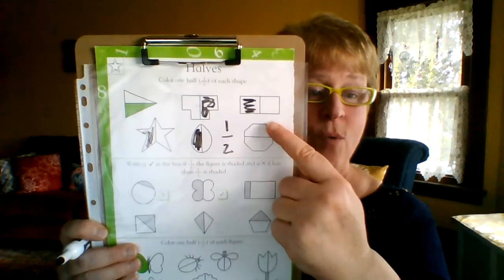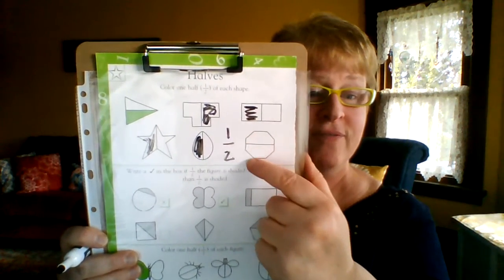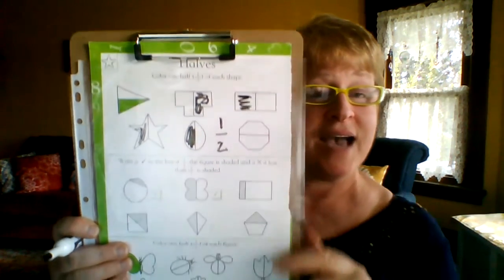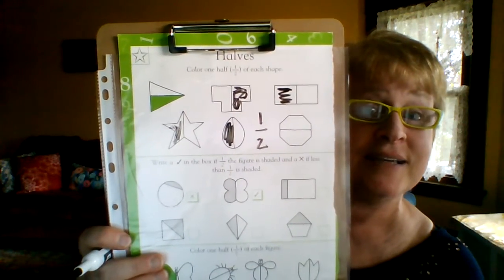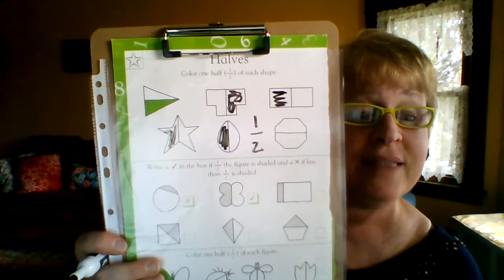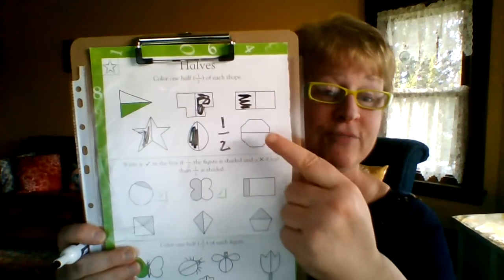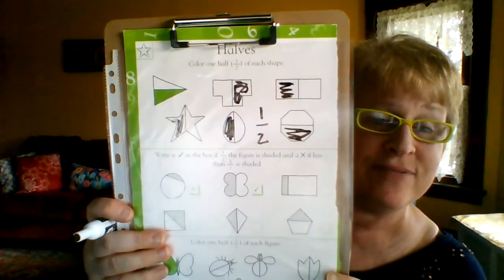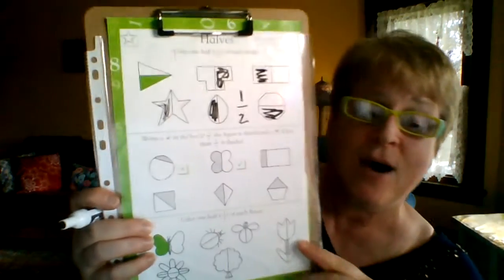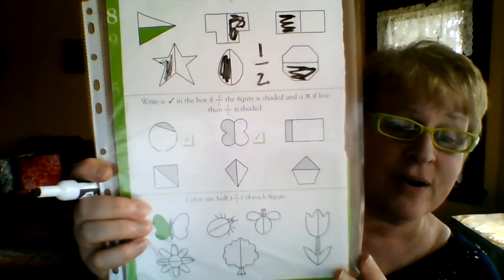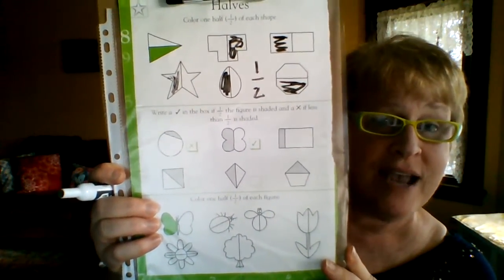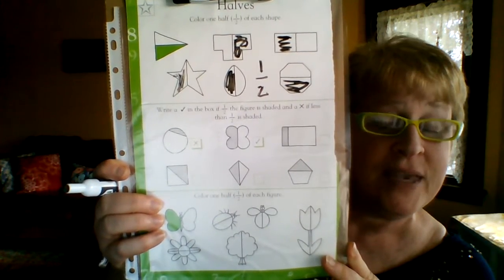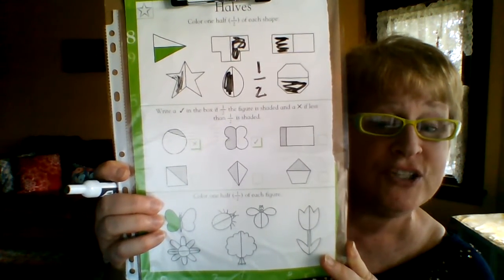And here we have 1, 2, 3, 4, 5, 6, 7, 8 sides. That's an octagon, like a stop sign. And that is cut in half. We have two halves make one whole. If we shade half of that, we've shaded 1/2 of the shape. Now, we've done this with the fourths, where we look at the shape and we decide if it's a true fraction or not, if 1/2 is truly shaded.